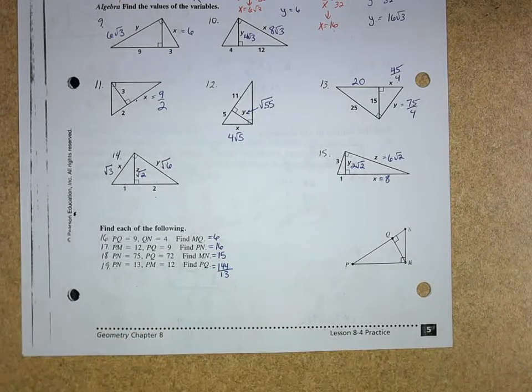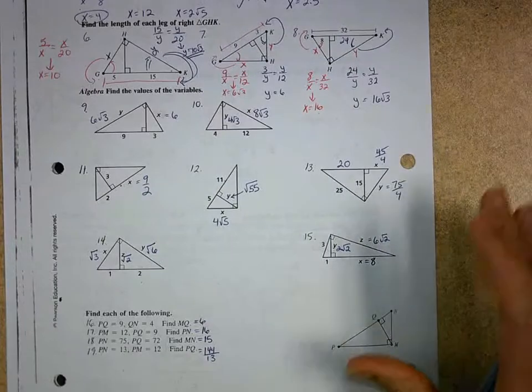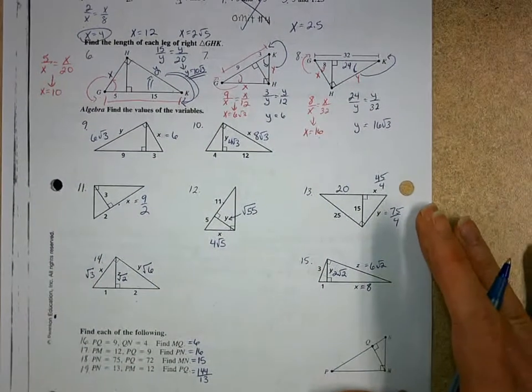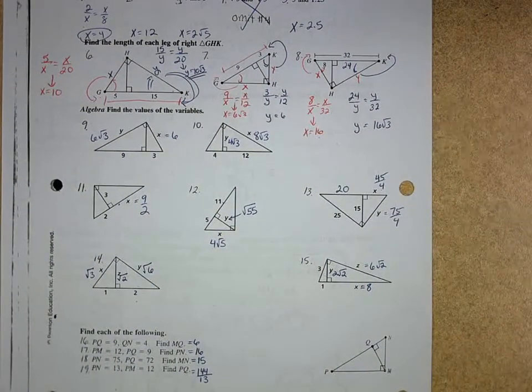Now, please understand, these are just answers for these. If you want to know how to work these each individually, I'll be more than glad to go over them with you. So hopefully this will give you practice problems that you can do and work with them that way.